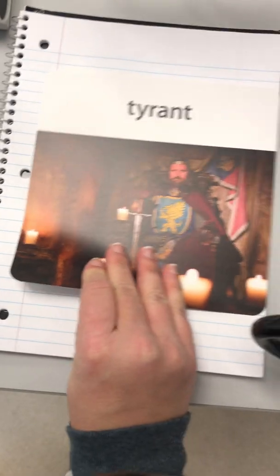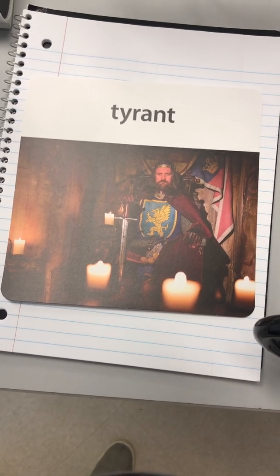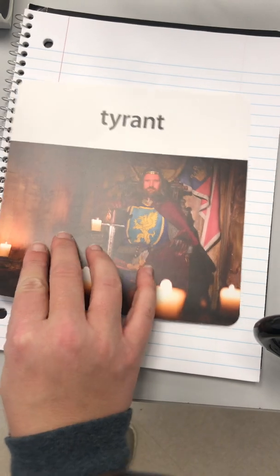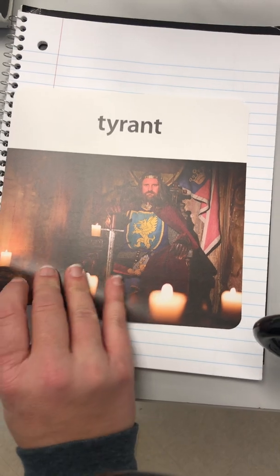Next word, tyrant. A tyrant. Let me read the sentence. It says, the king was a mighty tyrant who never allowed his subjects to leave the kingdom. Tyrant. Gabby? Like a ruler, someone in charge. Okay, a ruler. All right, so a tyrant is a powerful person who rules others in a cruel or unreasonable way. A tyrant, a cruel ruler.